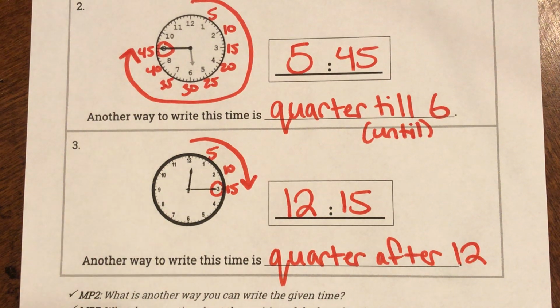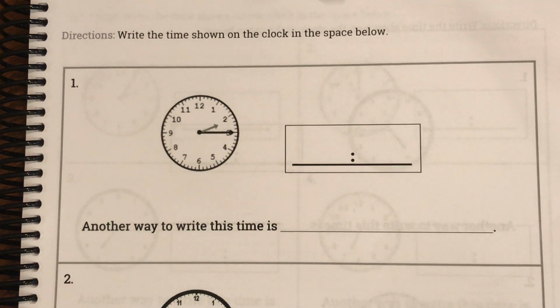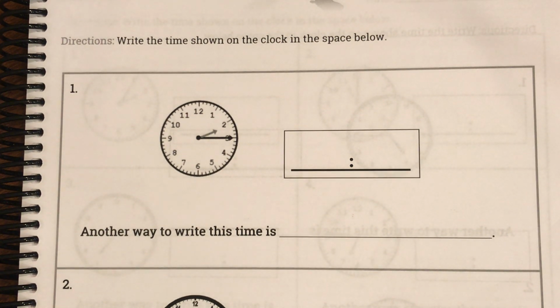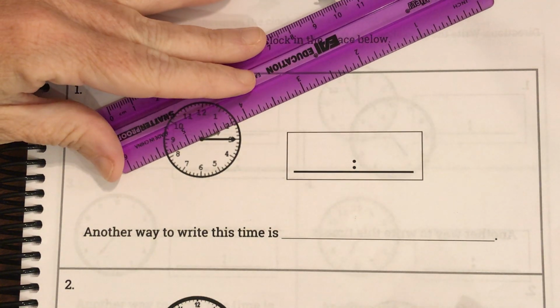Okay, so ladies and gentlemen, let's try some together. We are on page 206. And let's look at our first one. It says, write the time shown on the clock in the space below. Okay, so let's look at our hour time. And this one's a little tricky. I might use my ruler just to show you.